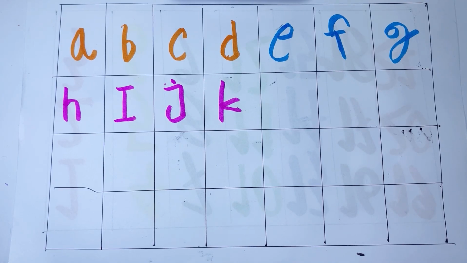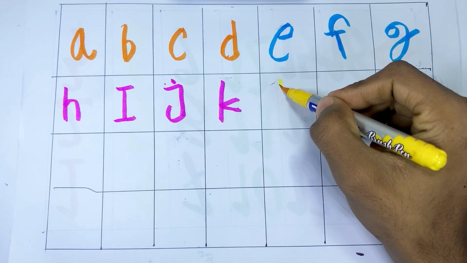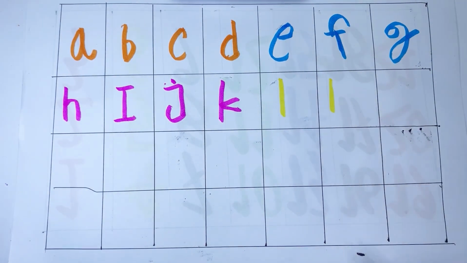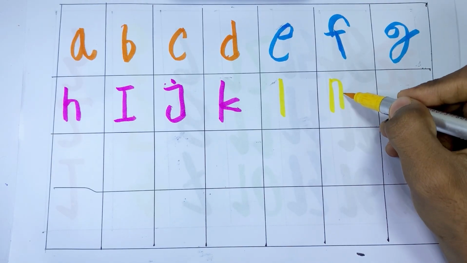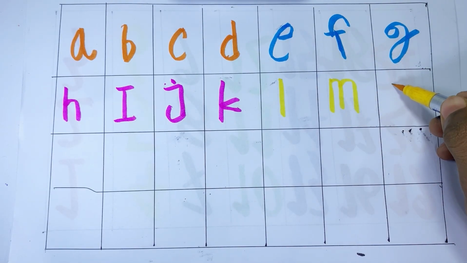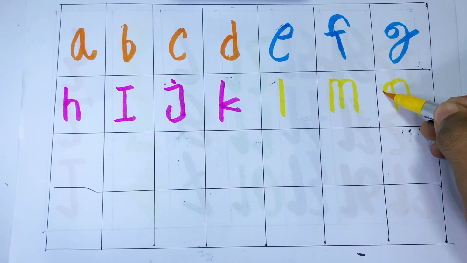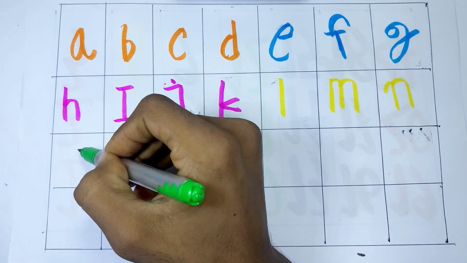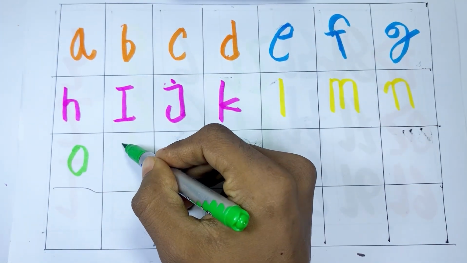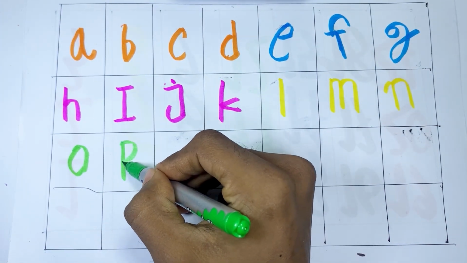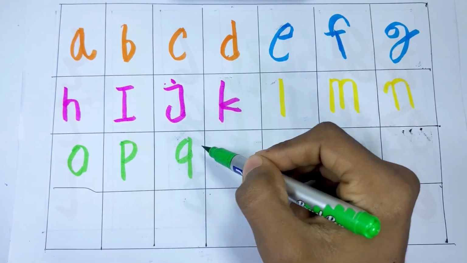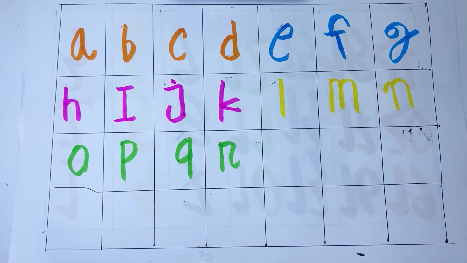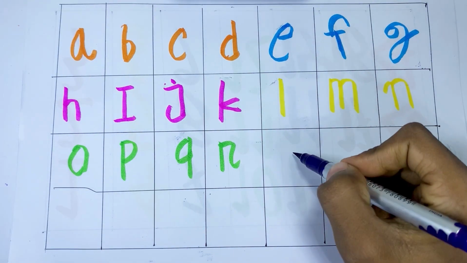Kids, now you draw L for lion. M for moon. N for nose. Small letters alphabets of N. Now you draw O for octopus. P for parrot. Q for queen. R for rose. Now you draw S, the alphabets of S.